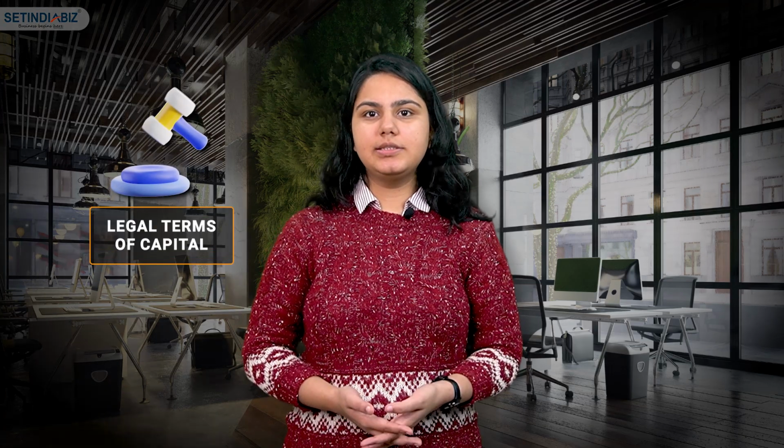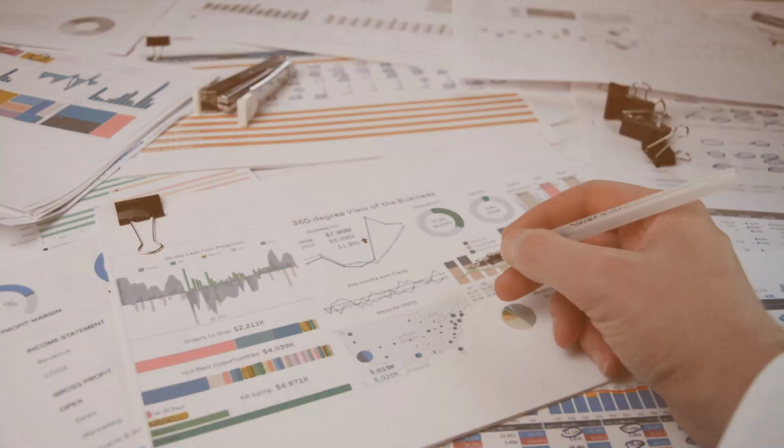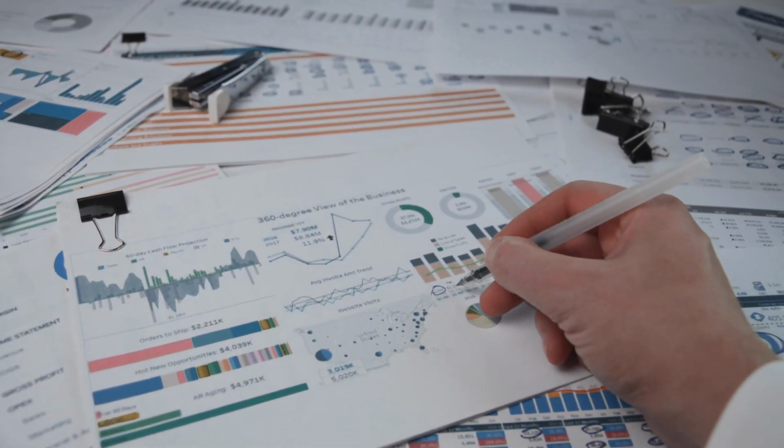In our last video, we discussed the different legal terms of capital including authorized, paid up and subscribed capital. Today, we are going to focus on a specific and important topic, that is how to increase authorized capital under Indian company law. This is a crucial step for businesses looking to expand and raise funds effectively.